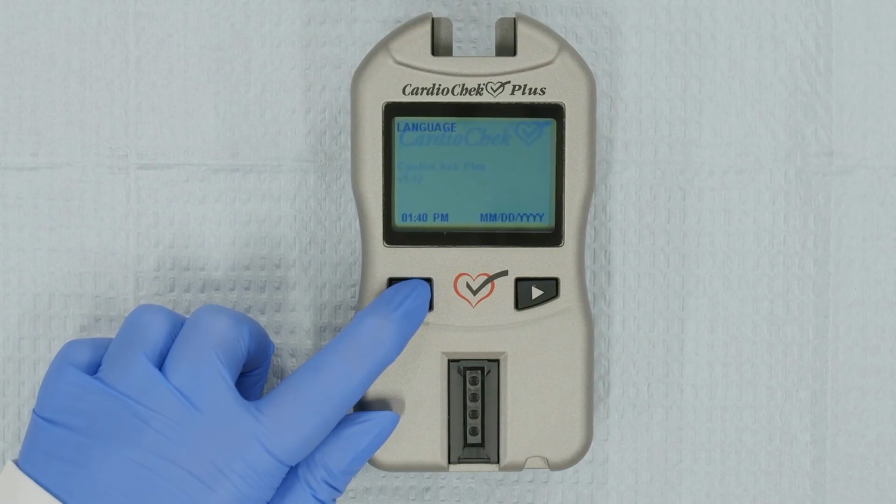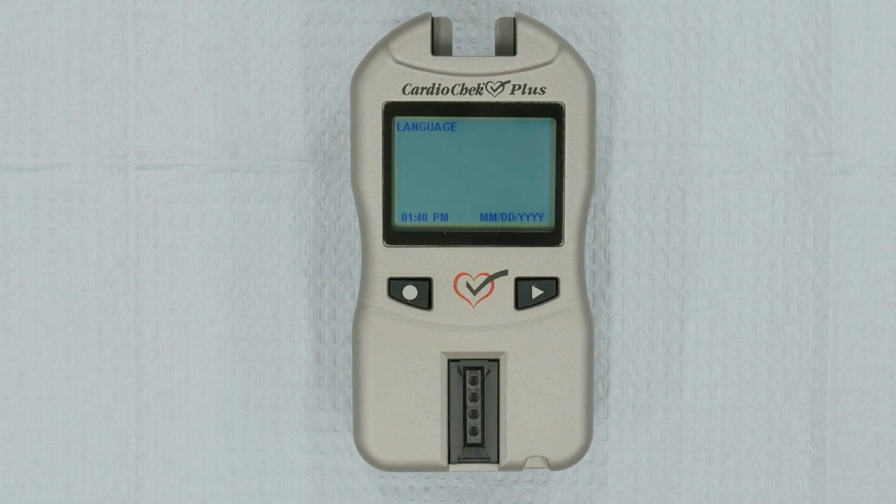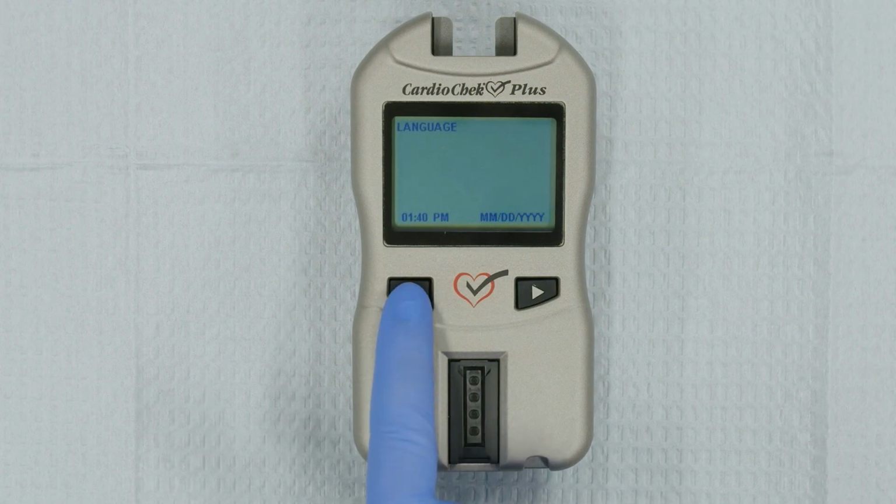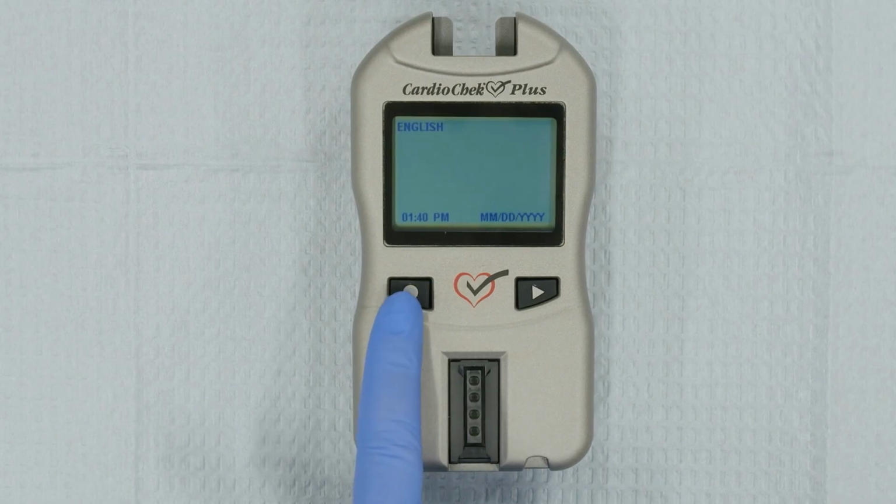Turn on the analyzer by pressing either the Next or Enter button. The screen will read Language. Press Enter. English will appear. Press Enter to set the analyzer's language to English. If you'd like to select a different language, press Next until you find the language you want. Then press Enter. Now let's set the date and time.